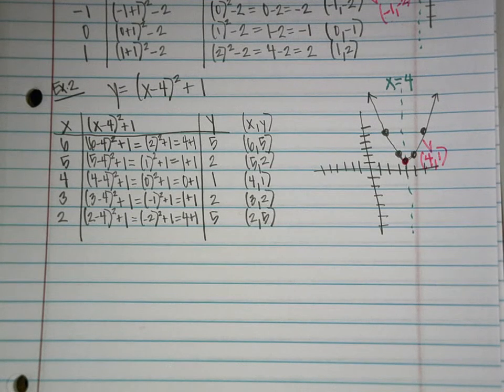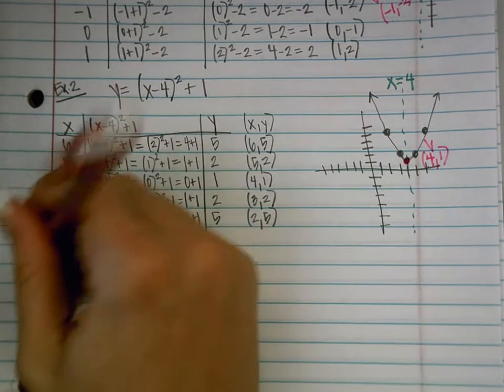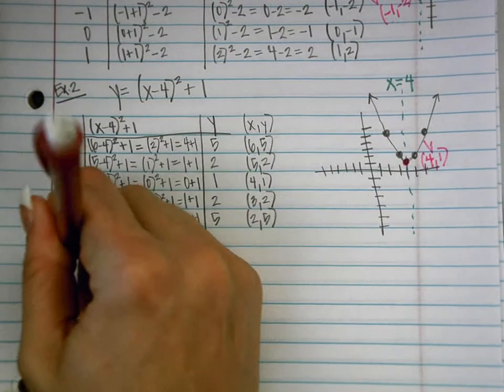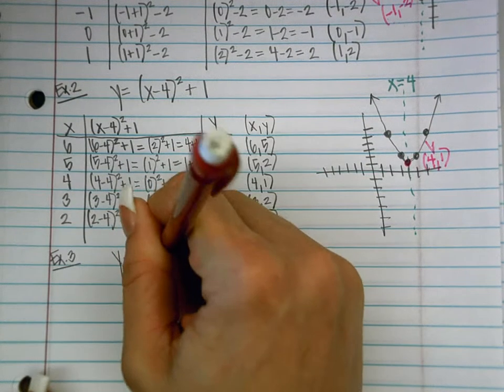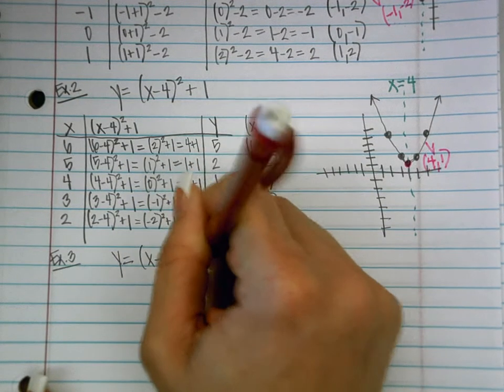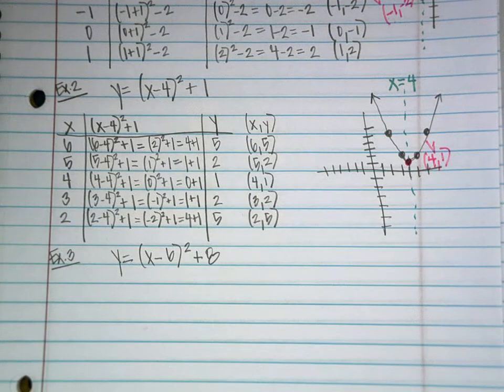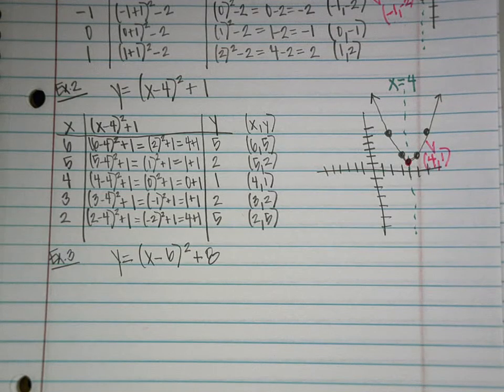Any questions? Okay, let's try another one. Number 3: y equals x minus 6 quantity squared plus 8. X minus 6 quantity squared plus 8.